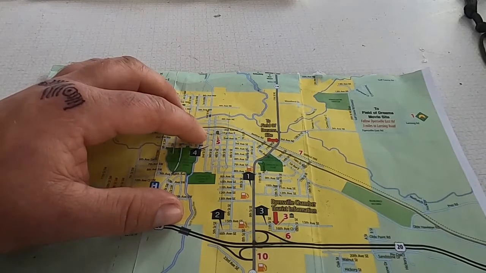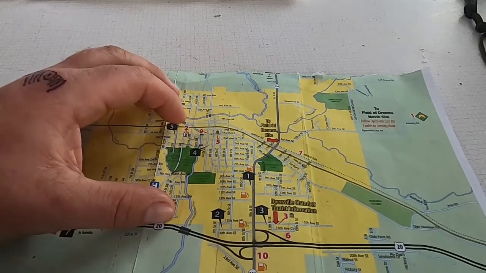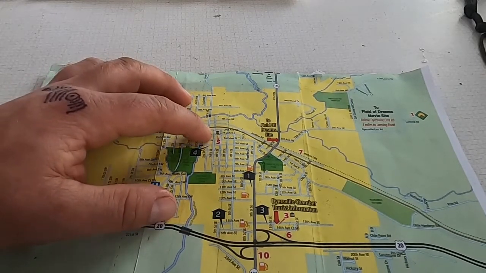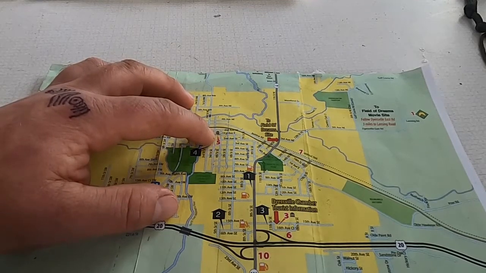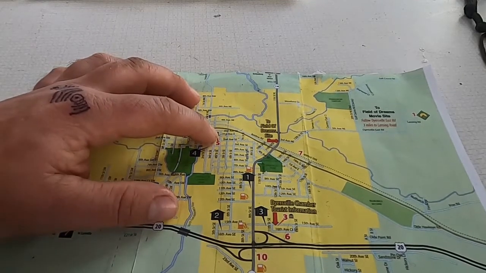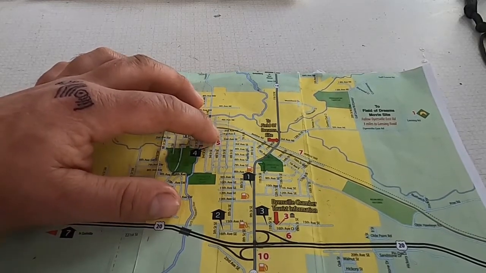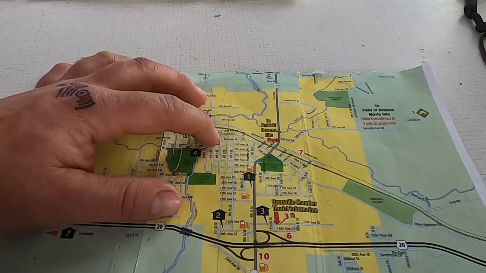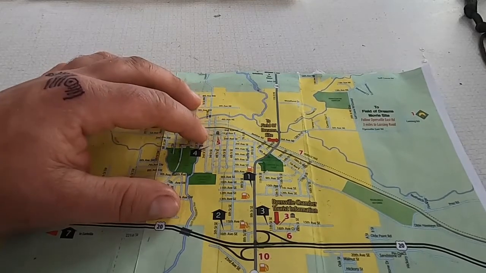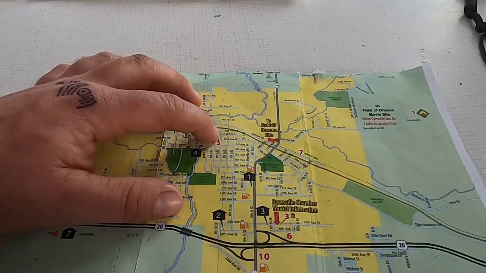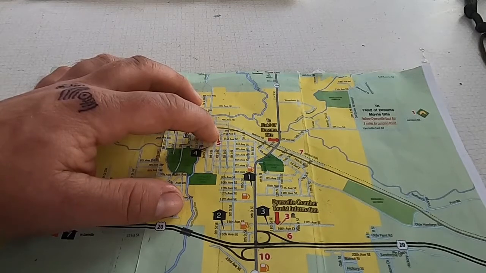Then we're going to go east on 1st Street to the courthouse. What we'll say is if we pass 4th Street, that's going to be our backstop. If we pass 4th Street, we've gone too far. So we know as far as we need to go by 4th Street as an indicator. And that's what a backstop is.